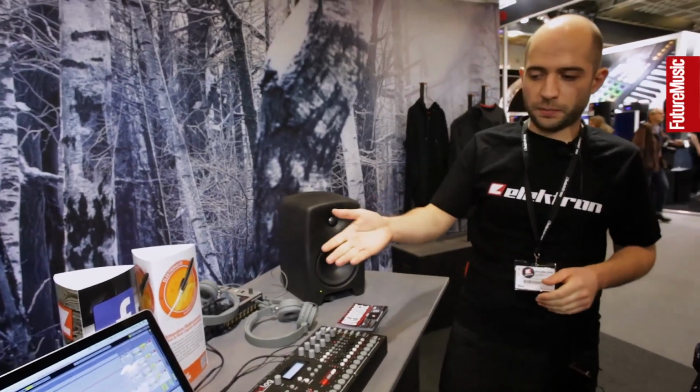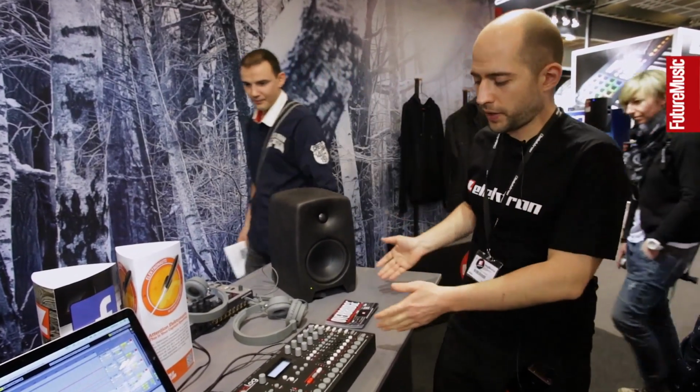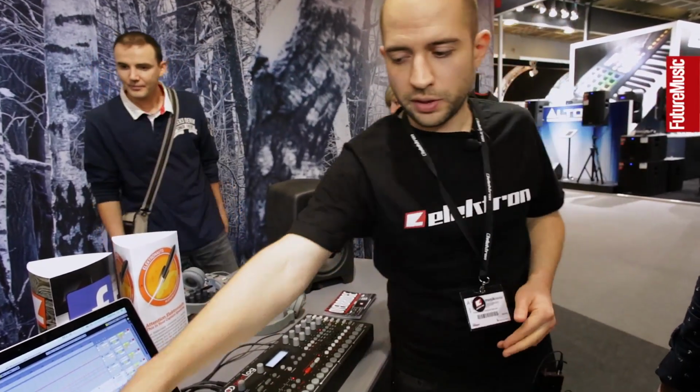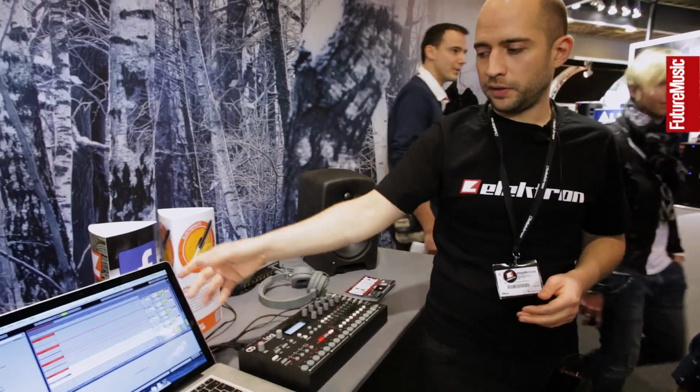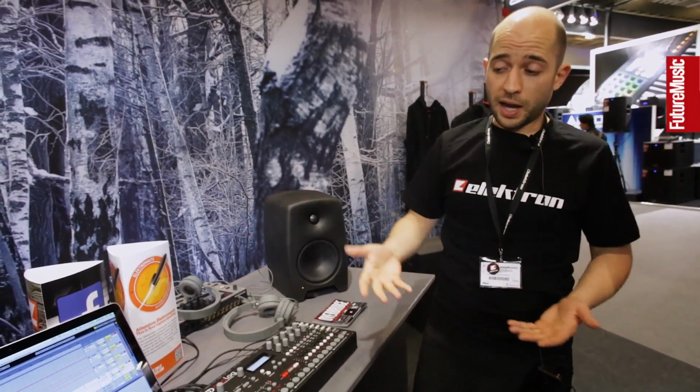But on the Mac, as some users know, you can combine audio drivers. So if I had an Analog Rytm here and plugged into another USB, I can set it up in the audio MIDI settings inside Mac OS and combine them together. And theoretically it should work. But these are the things that we will figure out in the coming future.